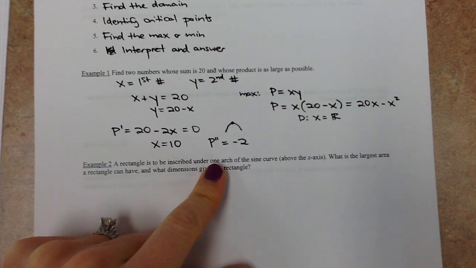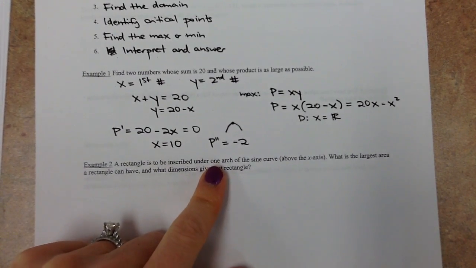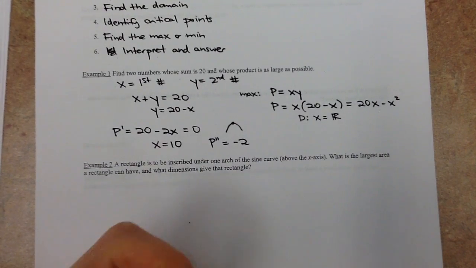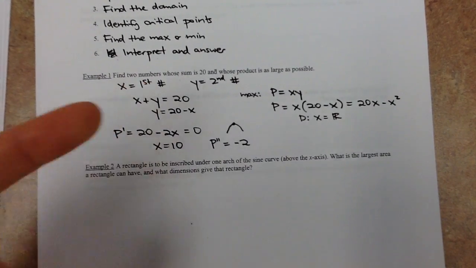So I'm going to practice this second derivative test just because it's not really as intuitive as the sign chart test, the first derivative test. So we'll practice it whenever we can. So it's definitely a max. And so what we want to do is interpret and then answer. What they want is two numbers.